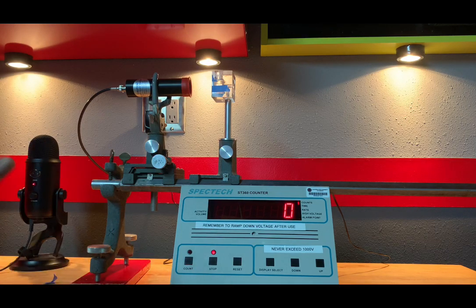We have our detector and sample at a good position, and let's do a 10-second interval count. So there we go. No stopwatch is needed, and after 10 seconds it will stop, and there you go, 181. We got 181 counts in 10 seconds.